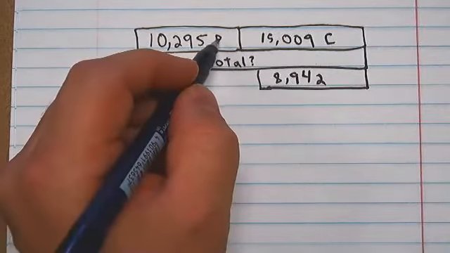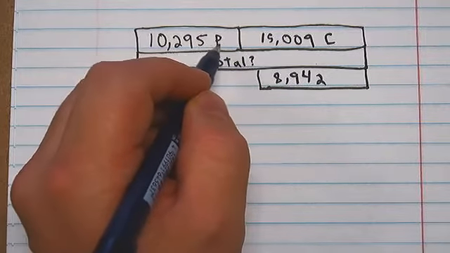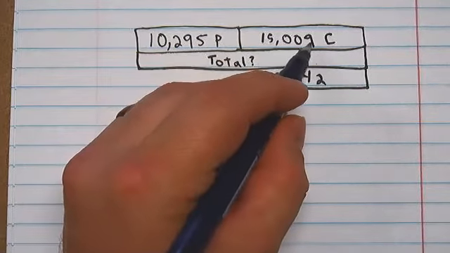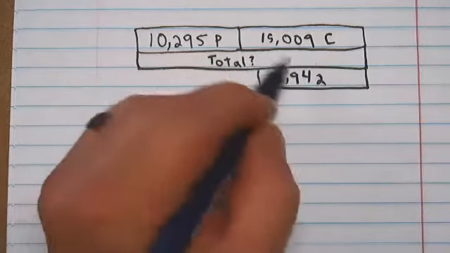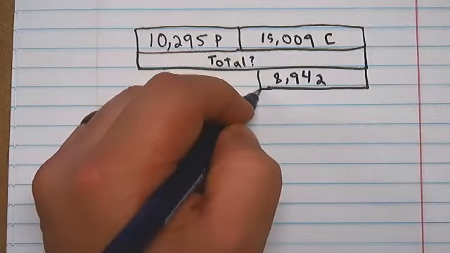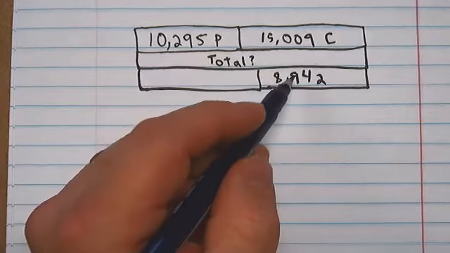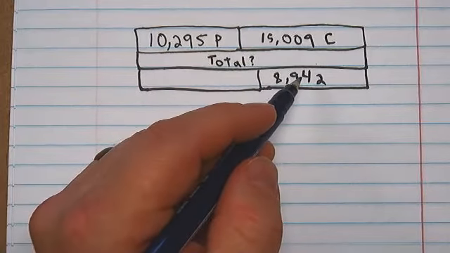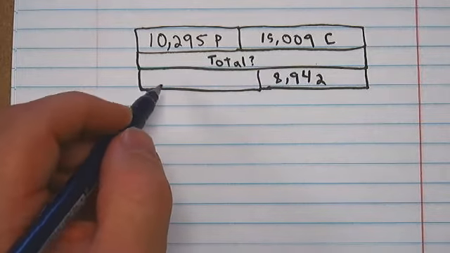So they bought 10,295 pounds of pine wood, 15,009 pounds of cedar wood, and that gives them a total amount of wood in their store. Okay, and then they're going to sell 8,942 pounds of wood. I'm doing this because the question says about how many.